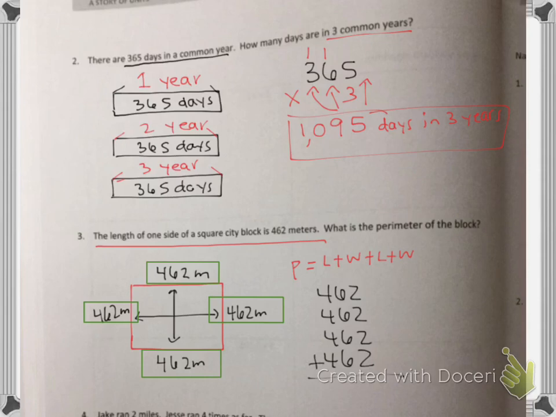We can instead multiply 462 times 4. And then that will be much easier for us to solve. So I would like for you to multiply on your own at first. So pause the video, multiply, see what you get, and then play the video so that you can check your answer with me. So pause the video now, and then play it back when you are done.